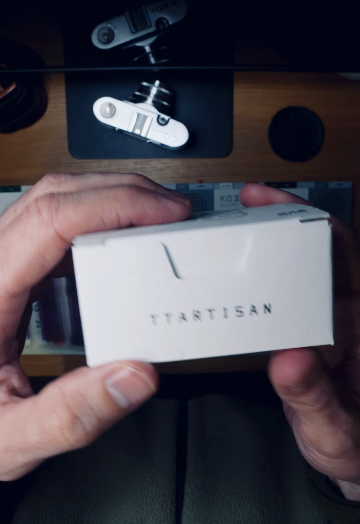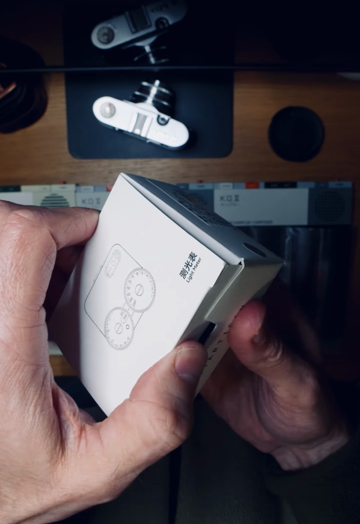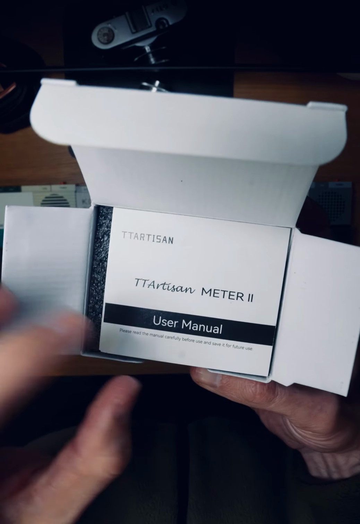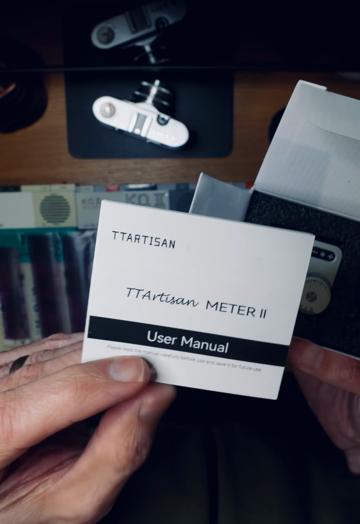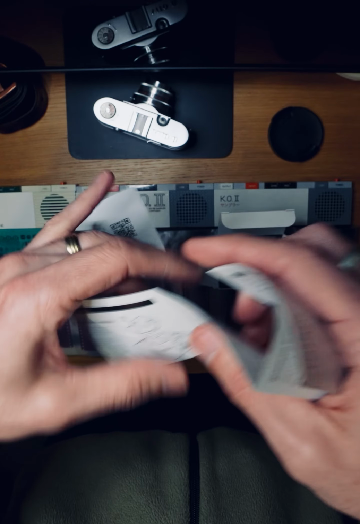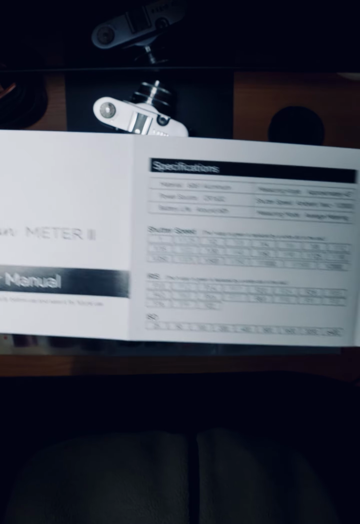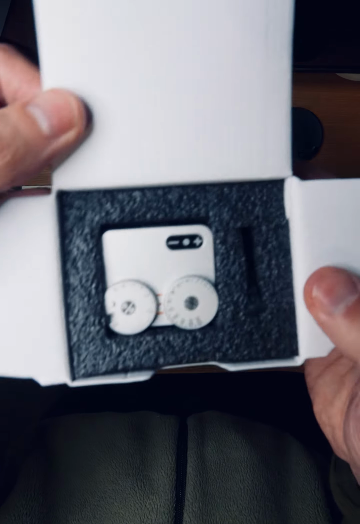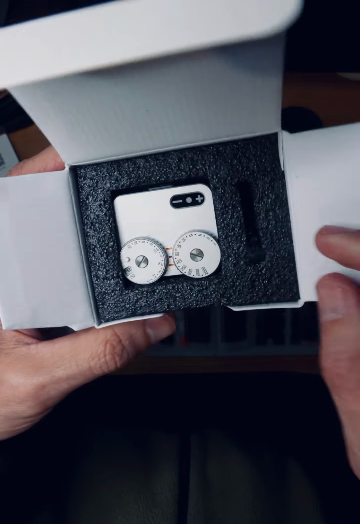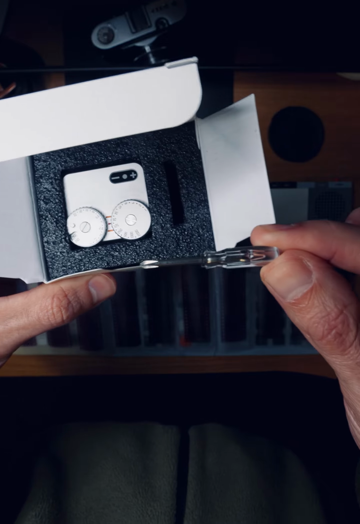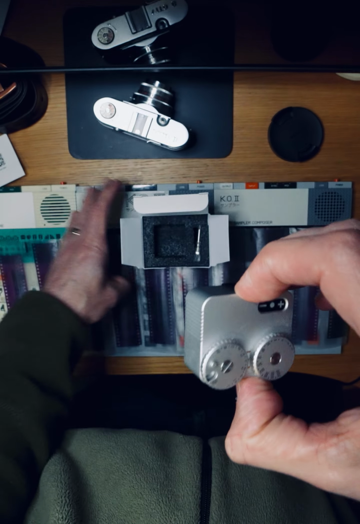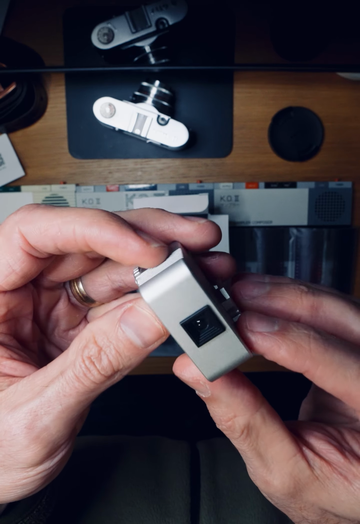Keys check it. It appears we have a light meter from TT Artisan. Not any light meter 2. Okay, so inside the box, what have we got? We've got a tiny screwdriver, handy. And this thing, it's nice, isn't it?